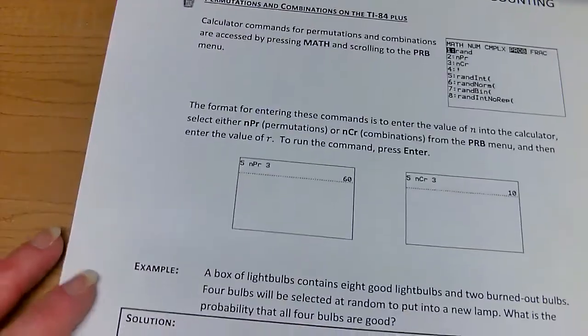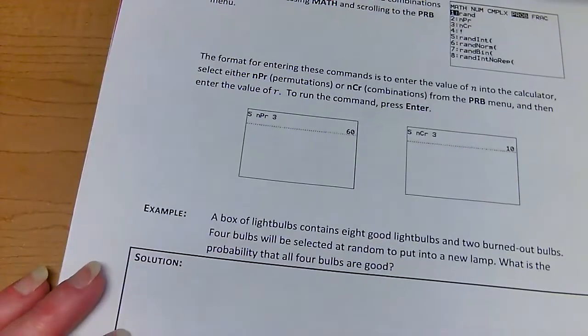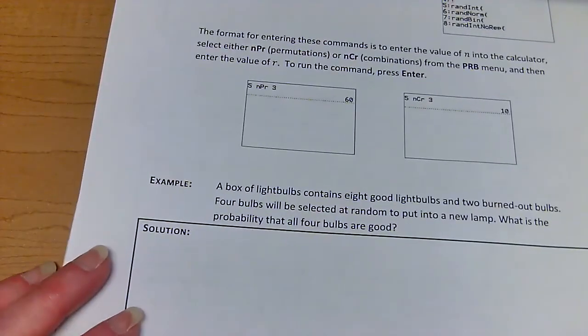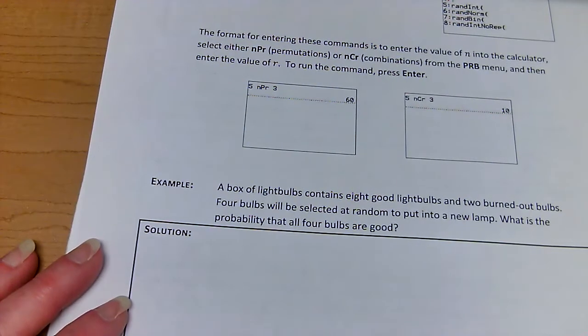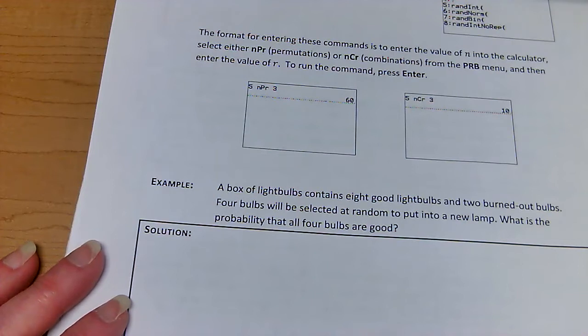Now we can also use these counting principles to do a probability. A box of light bulbs contains 8 good light bulbs and 2 burned out bulbs. 4 bulbs will be selected at random to put into a new lamp. What is the probability that all 4 bulbs are good? Now, does the order of a light bulb matter? No.